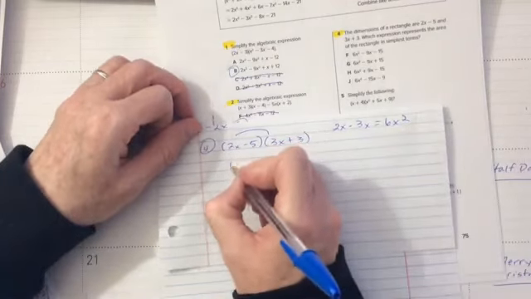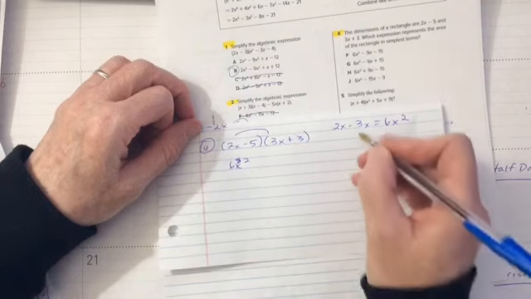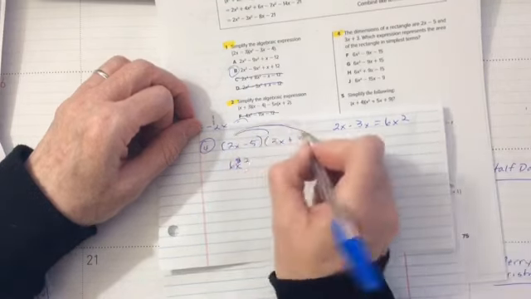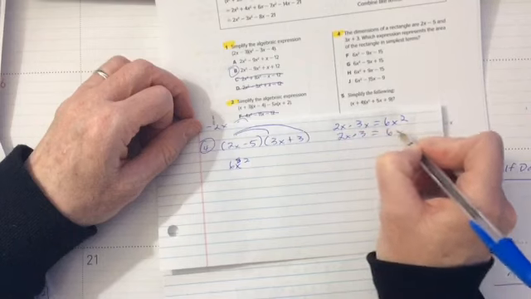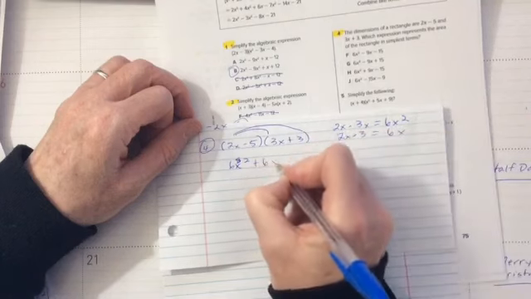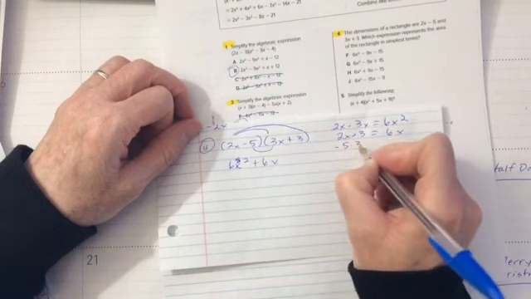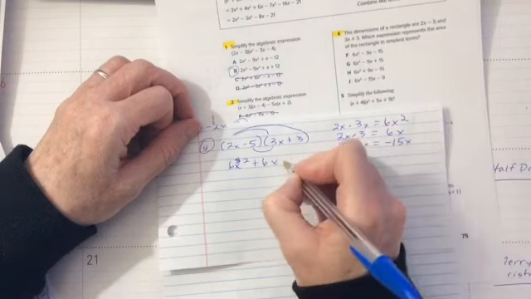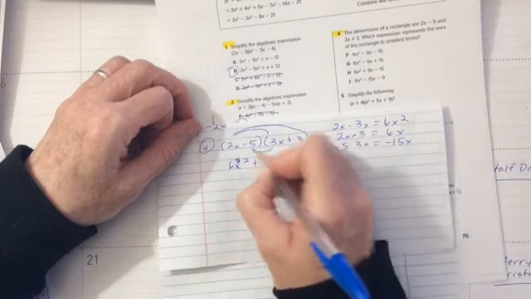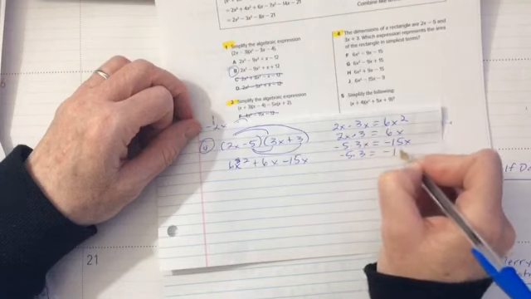I'll put that here, 6x squared. And then we have 2x times 3 would be 6x, so plus 6x. Here we have negative 5 times 3x would be negative 15x. And then here we have negative 5 times 3, which equals negative 15.